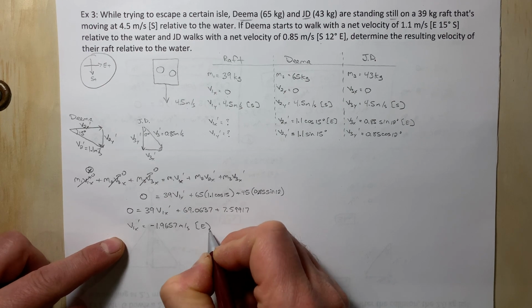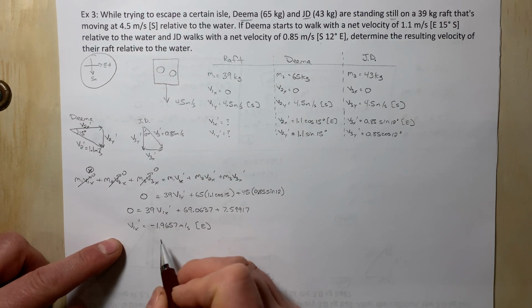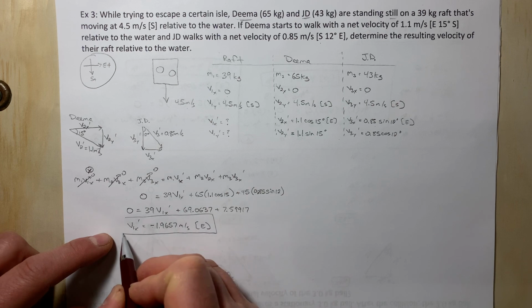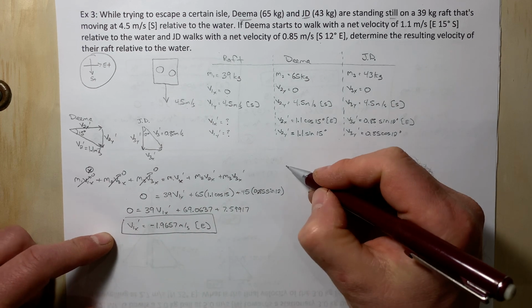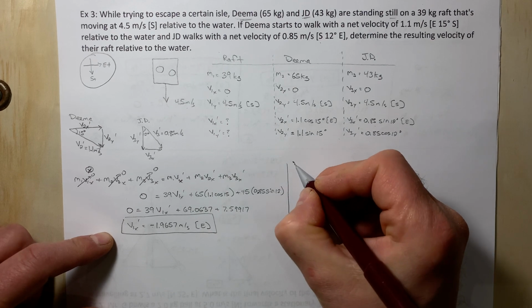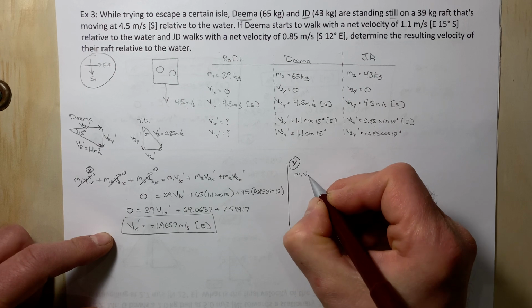Just remember that is in our positive direction, whatever we chose as our positive direction. Negative east means positive west. Okay, so I'm going to leave it like that for now. Save myself a little bit of room. But this vector here is west. We're going to do the same thing over here in the y direction. Write out our big long equation.